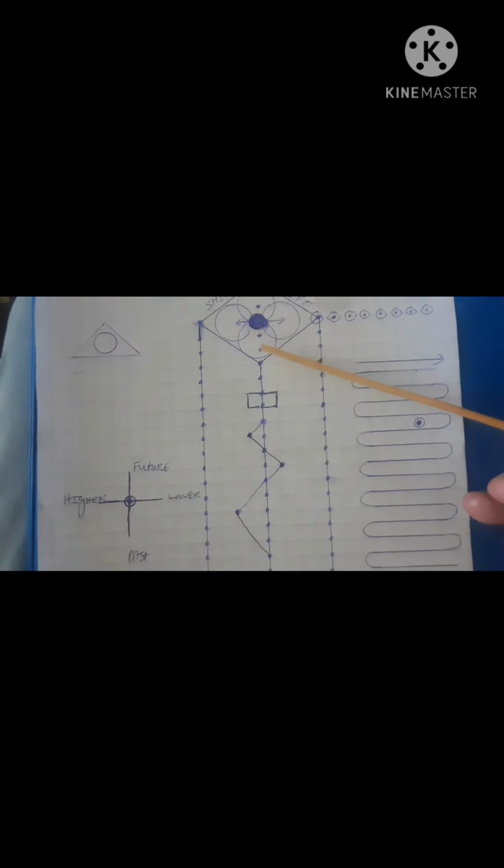You can move to the next lifeline, next lifeline. And this way, if you can picture it, is to a higher lifeline. It moves you to higher lifelines and higher levels of consciousness. If you move downwards this way, you go to lower levels of consciousness, lower lifelines.